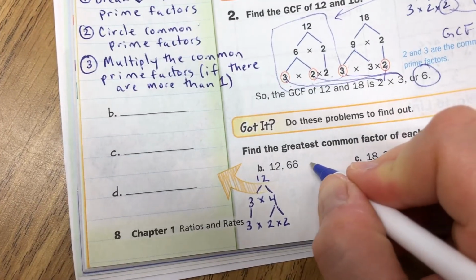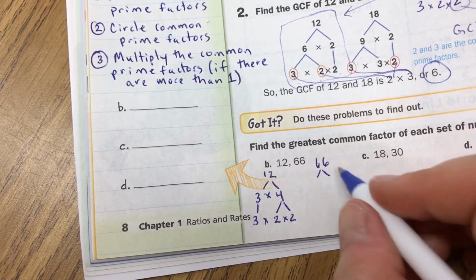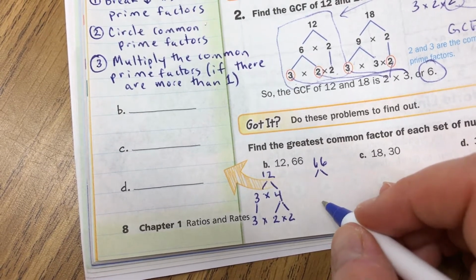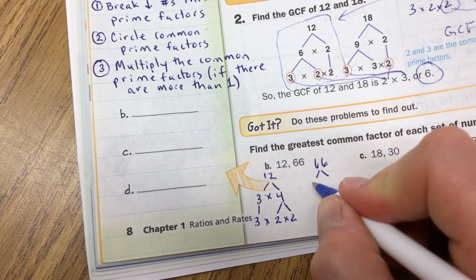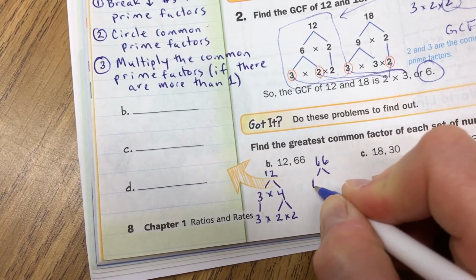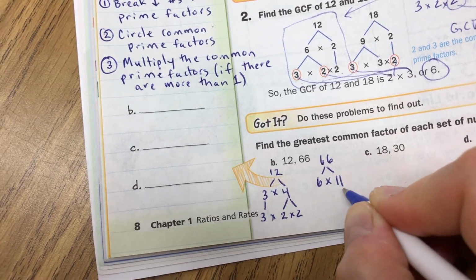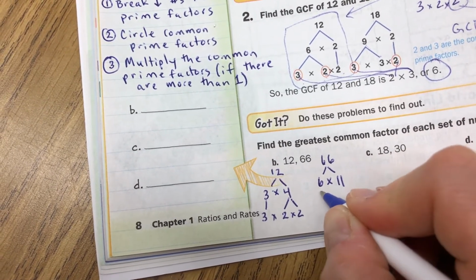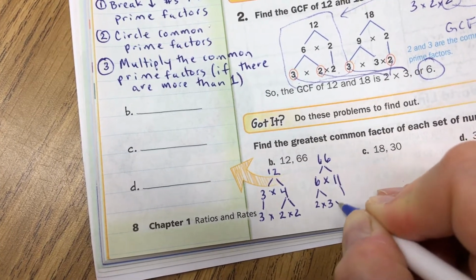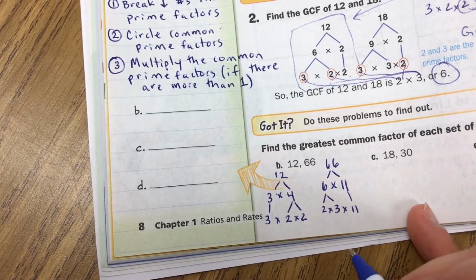Let's do 66. Let's see here. 6 times 11, that would be 66. You could do 2 times 33. No matter what, you end up with the same number. So I'm going to do, the bigger numbers are better because there's less tree to do. So 6 times 11. Now 11 is prime, but 6 can be broken into 2 times 3, and then you just have to bring down the 11. So these are all prime.